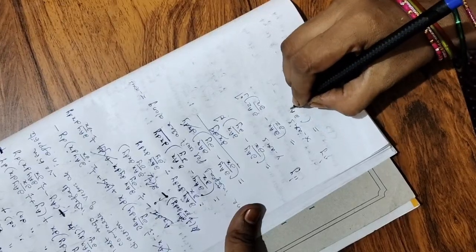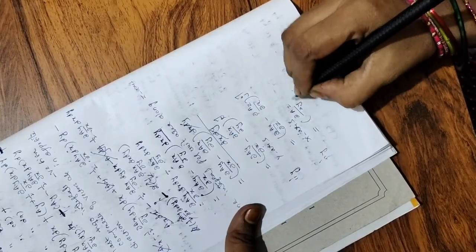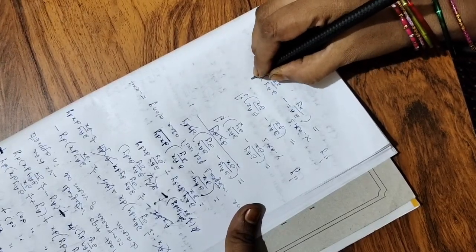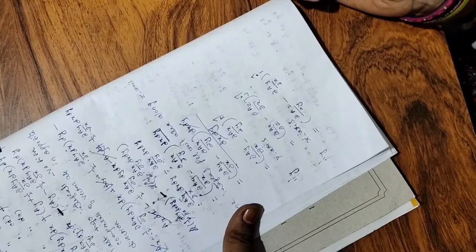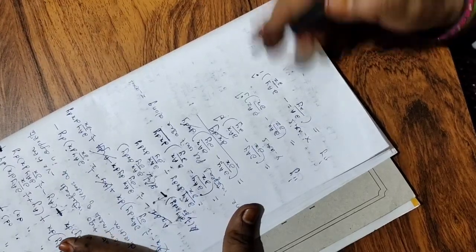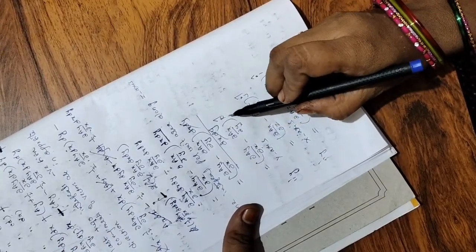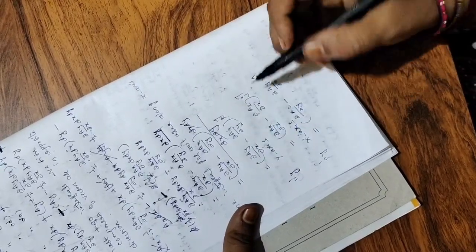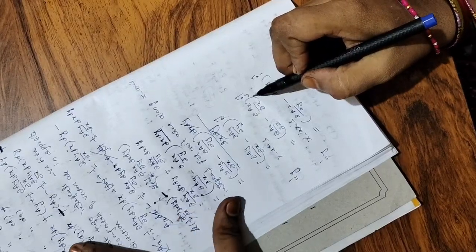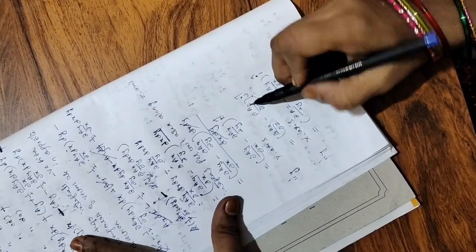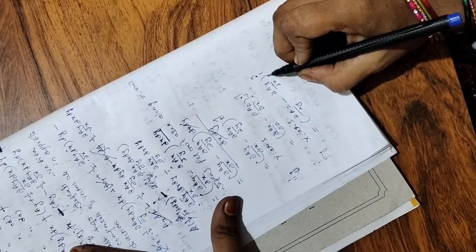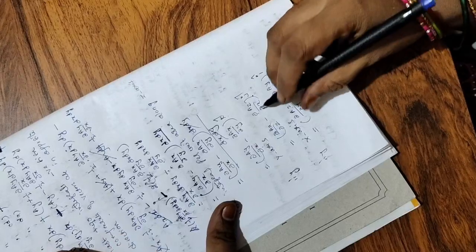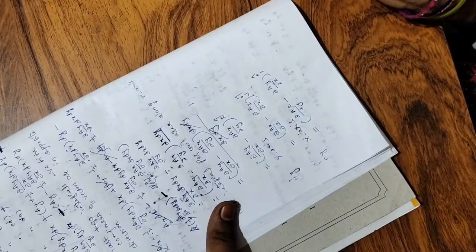So (∂Az/∂y minus ∂Ay/∂z) i. Right? How to remember means? The area along z axis is dx dy. Area along y axis will be dx dz. Area along x axis will be dz dy. In such a logical way you remember how to write the y and x axis.